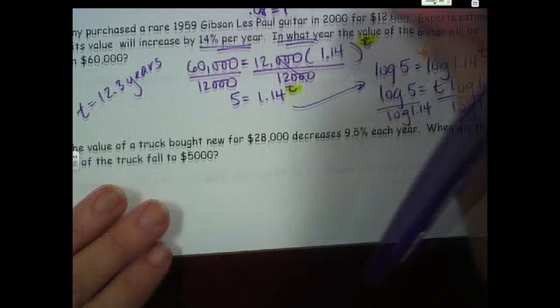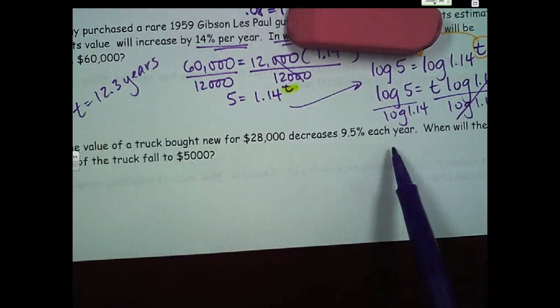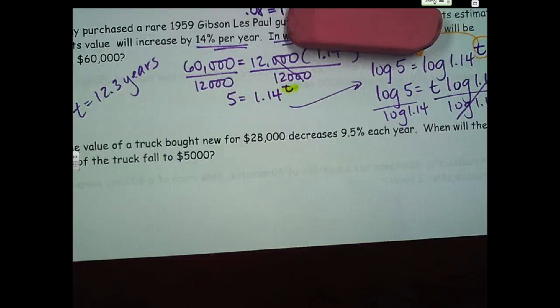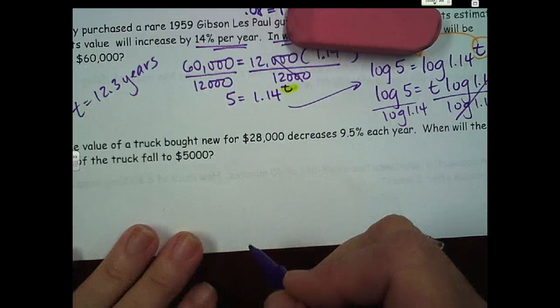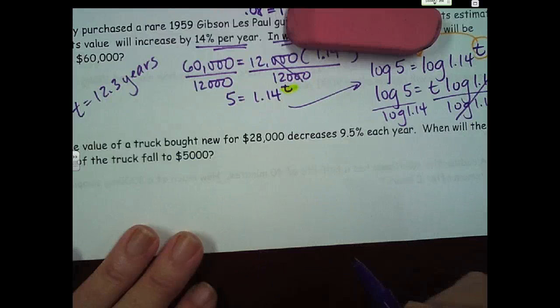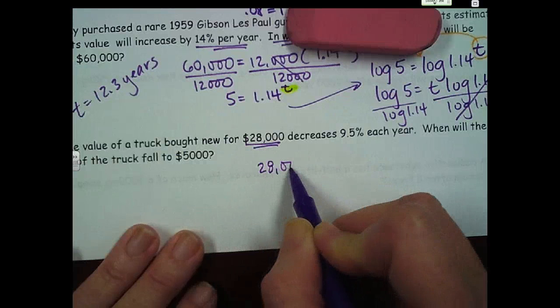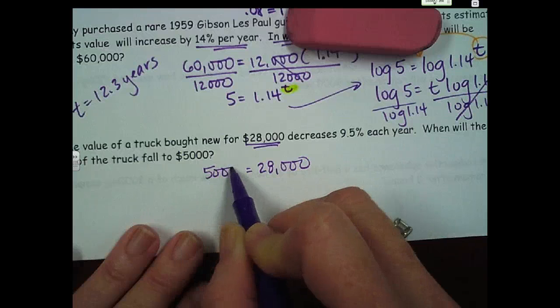Okay, the next one, number 5. The value of a truck bought new for $28,000 decreases each year by 9.5%. When will the truck fall to $5,000? Try to set it up on your own. What's the original? Yeah, 28,000 was the original. The new is 5,000.